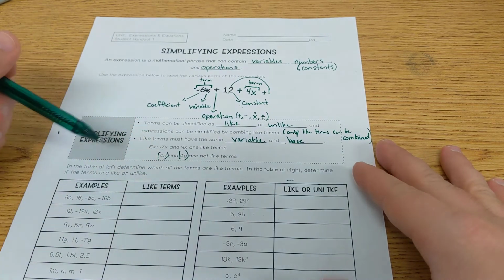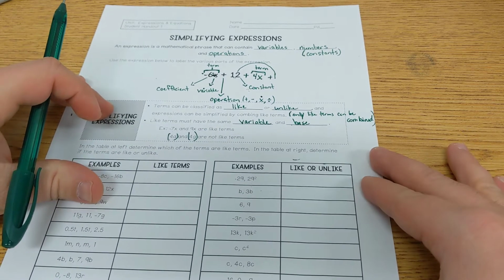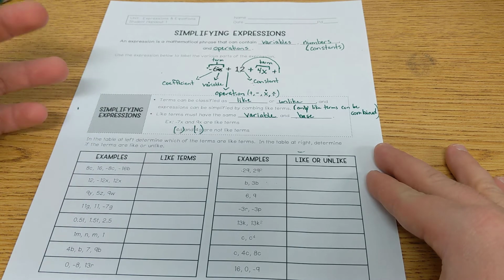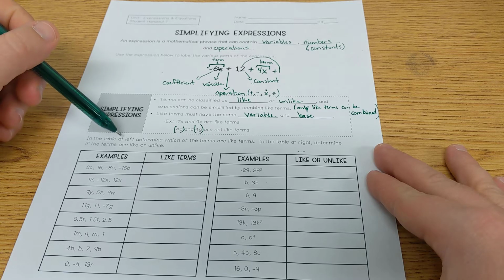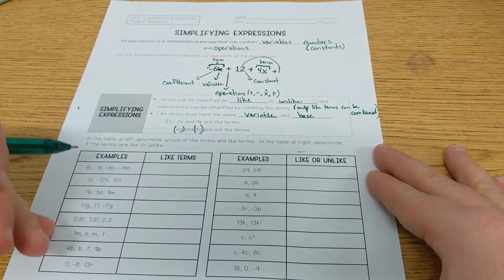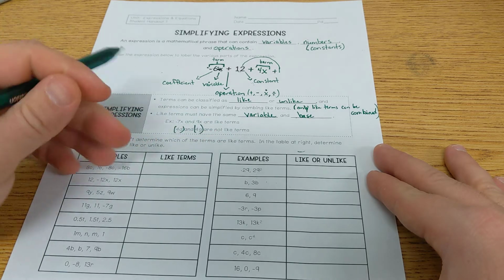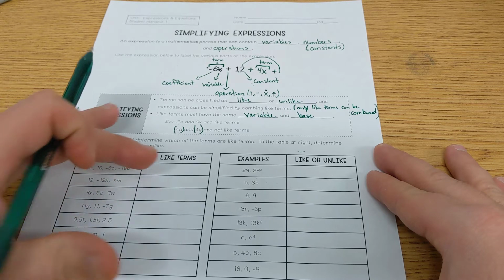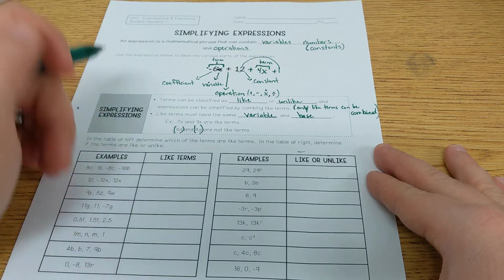Okay, so I'm going to do a couple examples, and I'll explain what the assignment's going to look like for later today. In the table at the left, so the left side, this one, which terms are like terms? So out of the examples given, we're going to determine which of these are like terms, and we'll write the like terms over here.